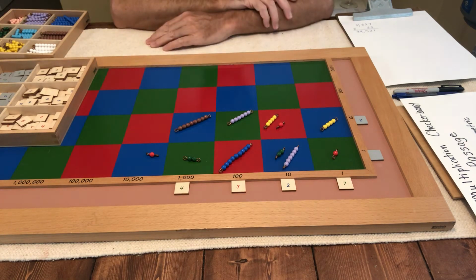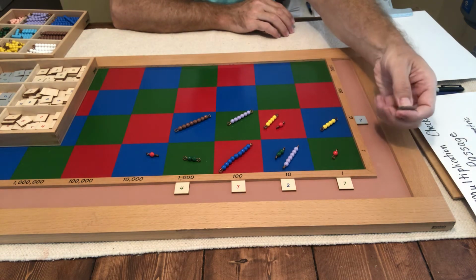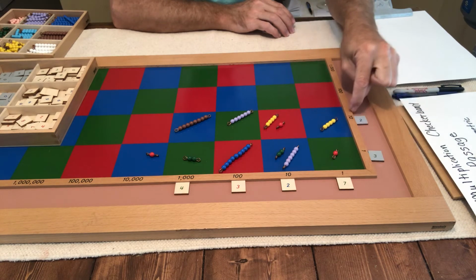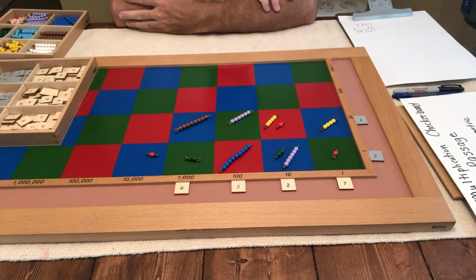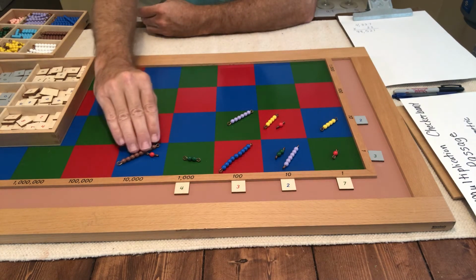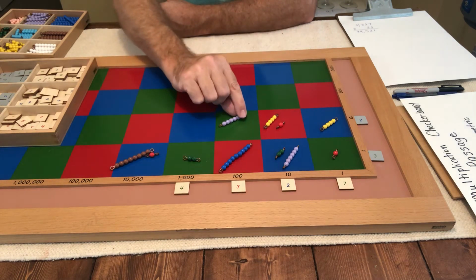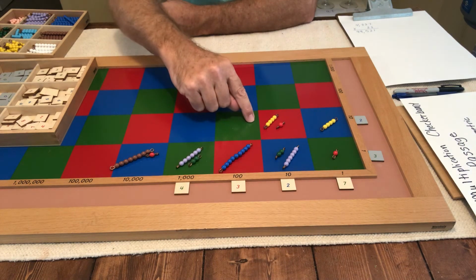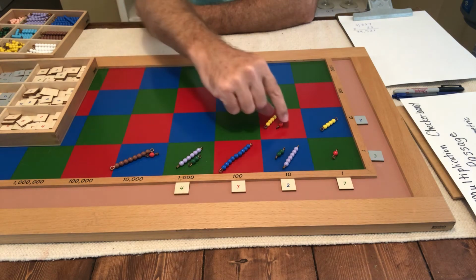And if you remember from the last lesson, now that we're done with both the ones row and the tens row, it's time to do the second part of the problem, which is the slide. So you simply slide everything that's on the tens row down to the ones row, making sure that if it was in the green square on the tens row, that it stays in the green square on the ones row.